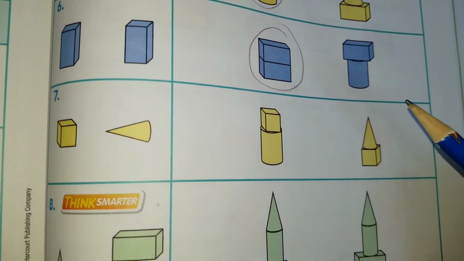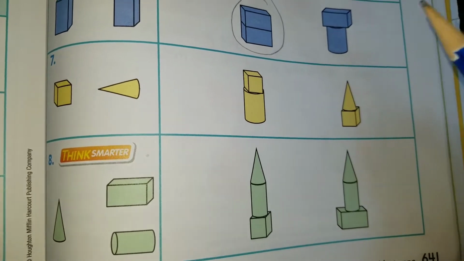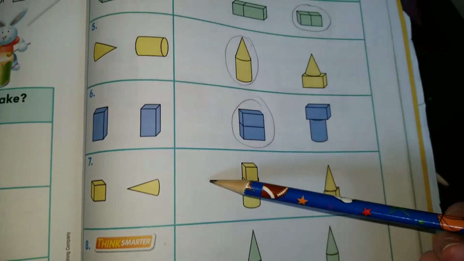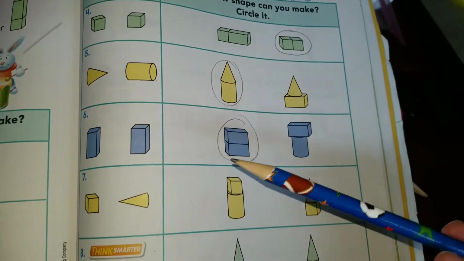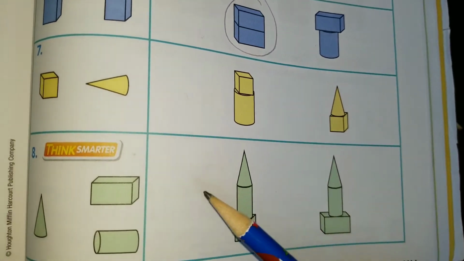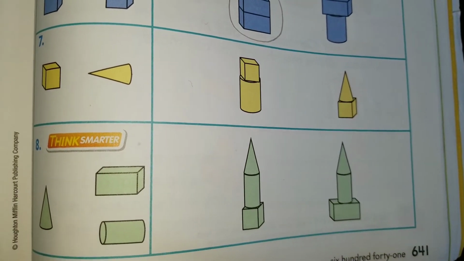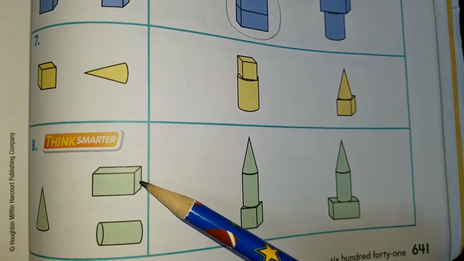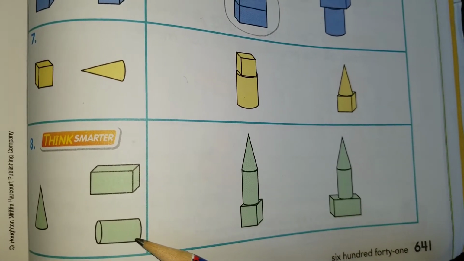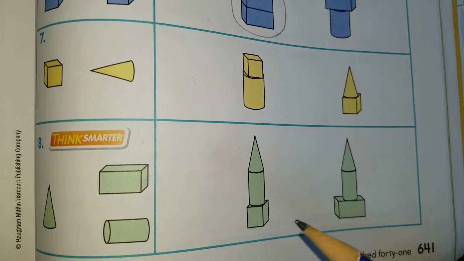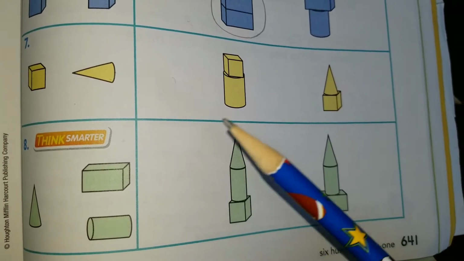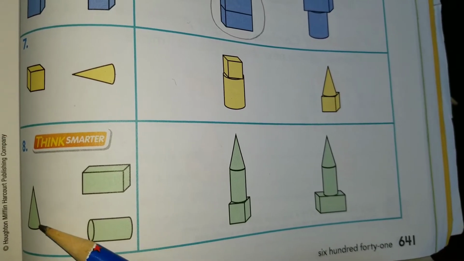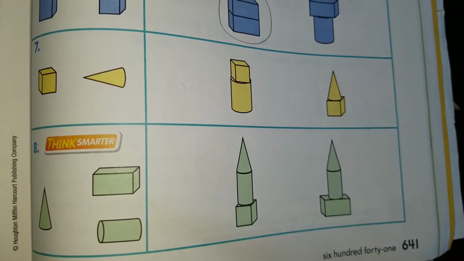And the last one is the trickiest one. Why? Because you are combining three shapes now. So instead of combining two shapes like we've done before, we are going to combine three shapes now. What are the shapes that we're going to combine? We're going to combine a cone, a rectangular prism, and a cylinder. So what shape do you think we form? Which picture shows a shape that you can get when you combine the cone, the rectangular prism, and the cylinder?